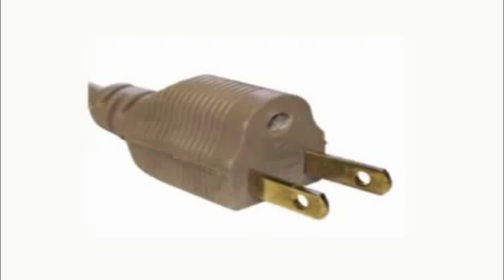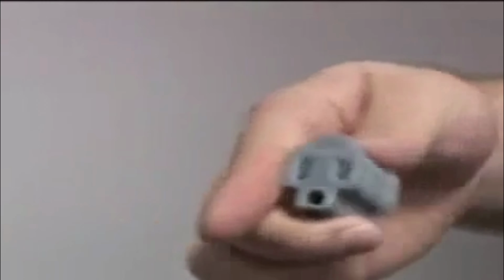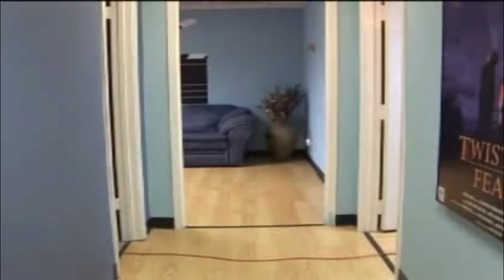Never disable the ground plug on a cord set or a piece of equipment. Never use 3-to-2 ground prong adapters. Keep cords away from heat and water. Don't run cords across walkways, under rugs, or through doorways. Don't use damaged outlets or adapters that let you plug extra cords into an outlet.